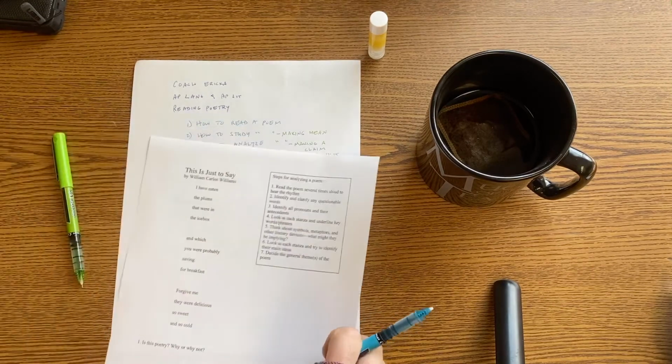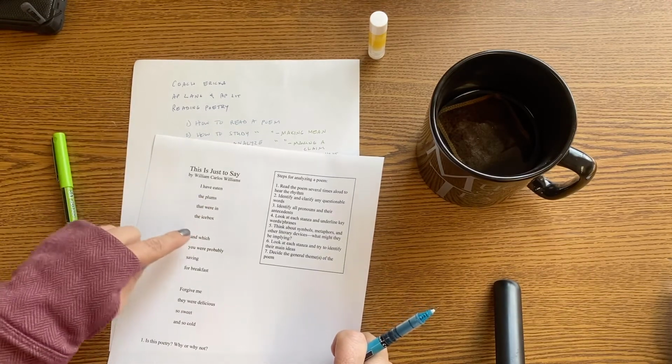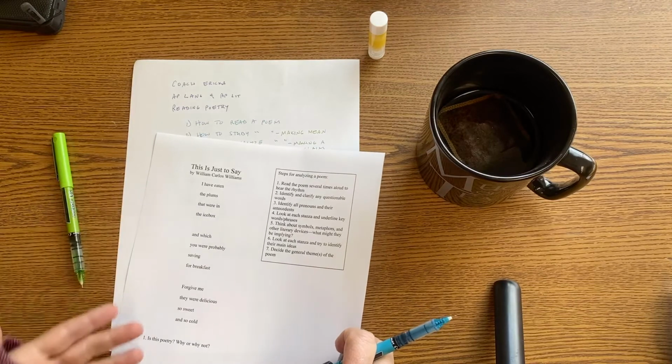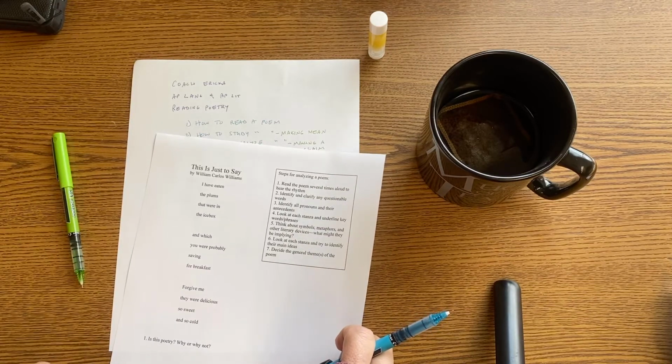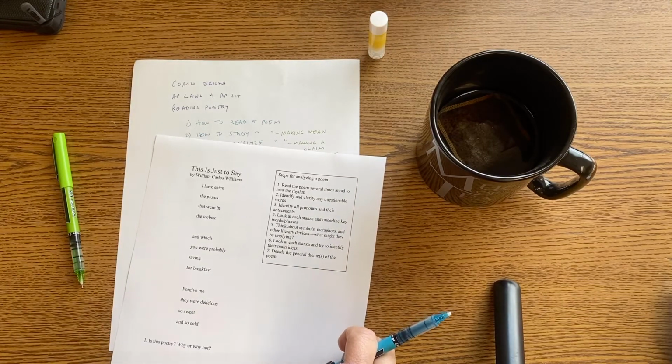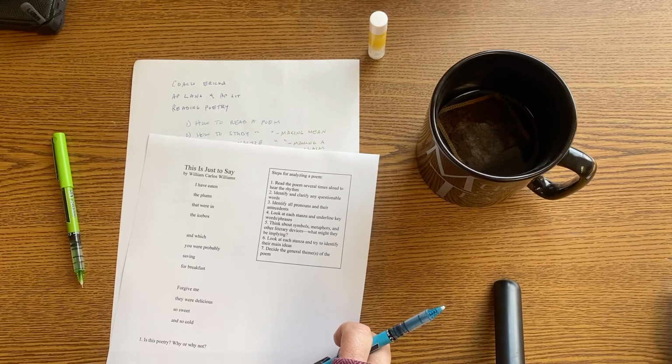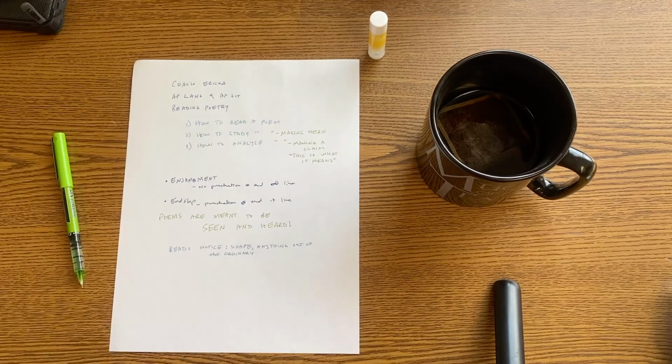I'm noticing the shape here. I'm seeing that there's only a few words on each line. And there's really not a whole lot of words here altogether. In fact, this is basically 2 or 3 sentences. Okay, so think about that. So we want to notice things. We want to notice the shape.